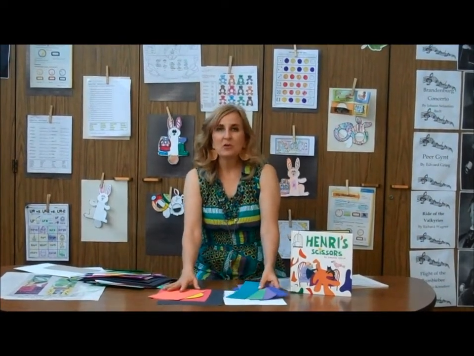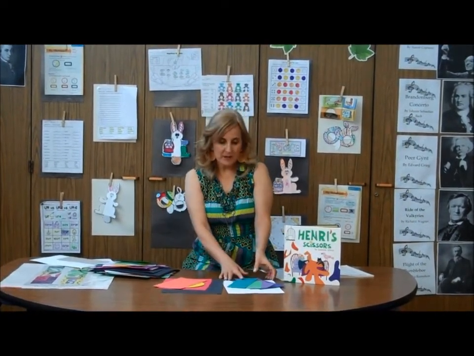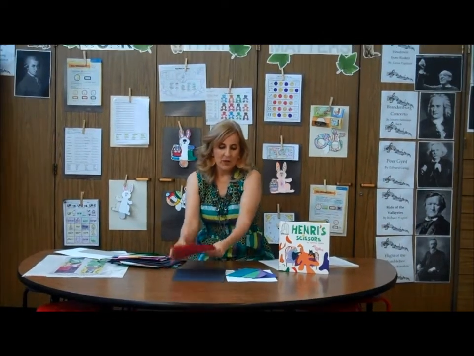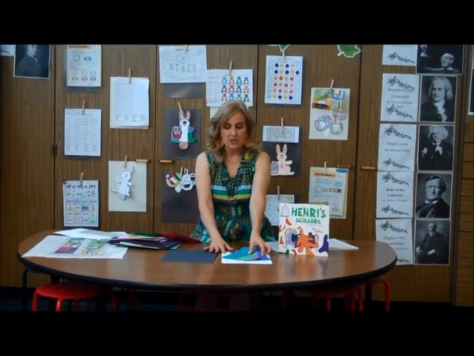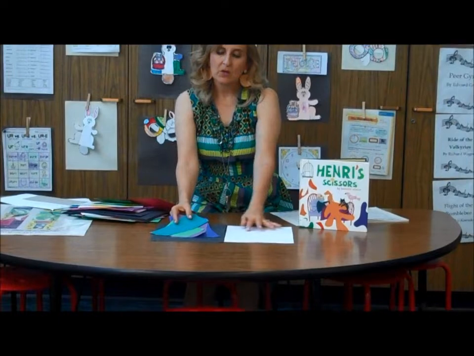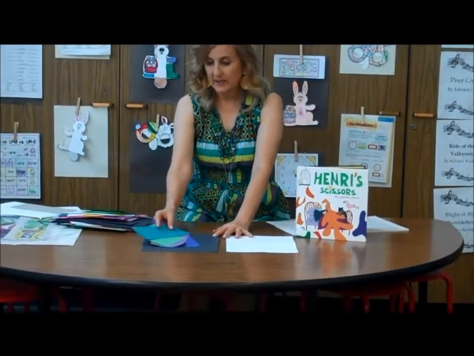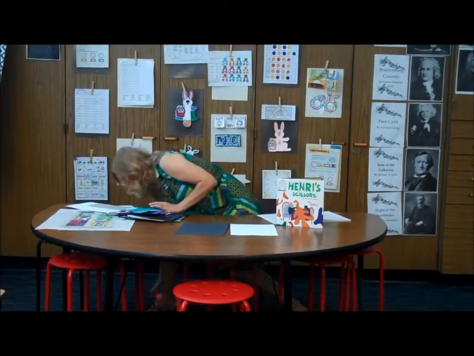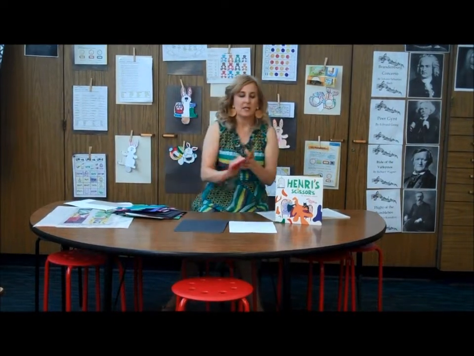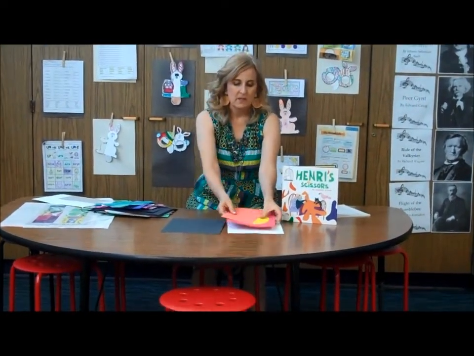Okay, now when you're drawing, you can either use cool colors or warm colors, or you can use a mix of them, but they look different depending on if they're on white or black. So let's look at these colors on white, and then look at these colors on black. They have kind of a different feeling. And then let's look at the warm colors on white and the warm colors on black.